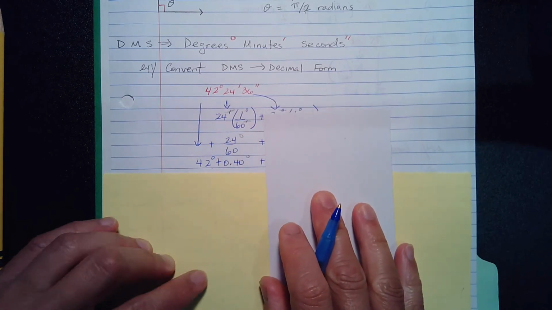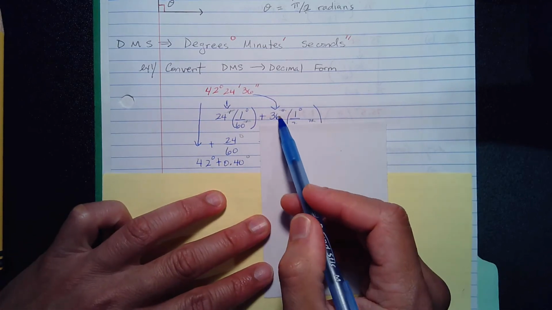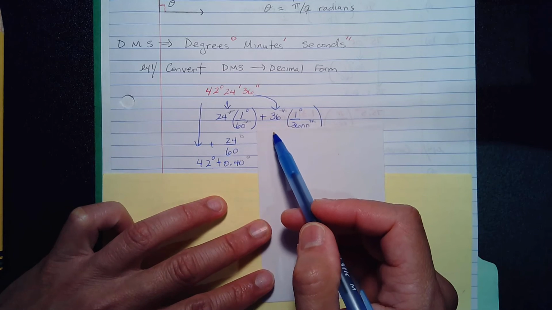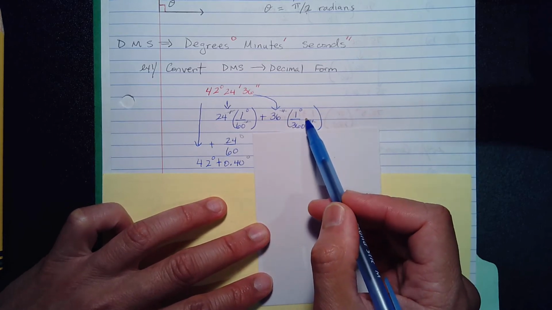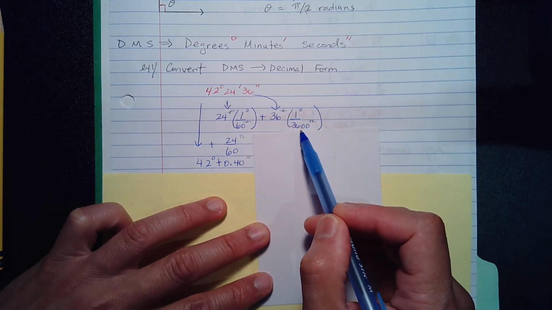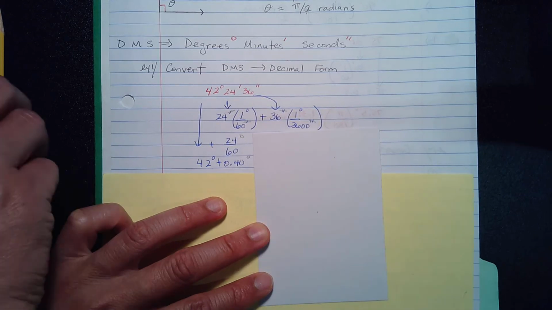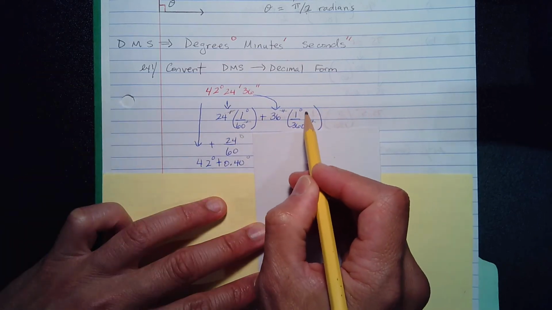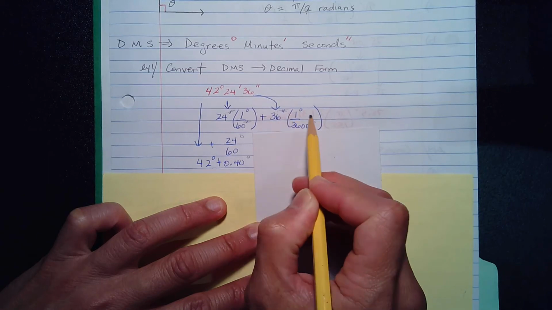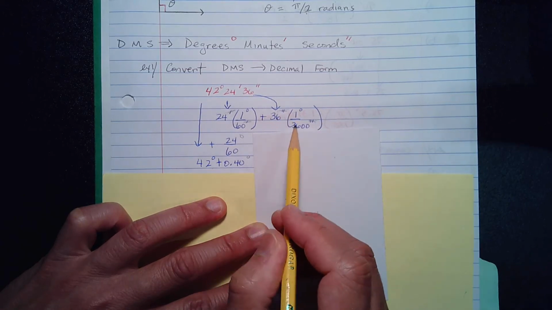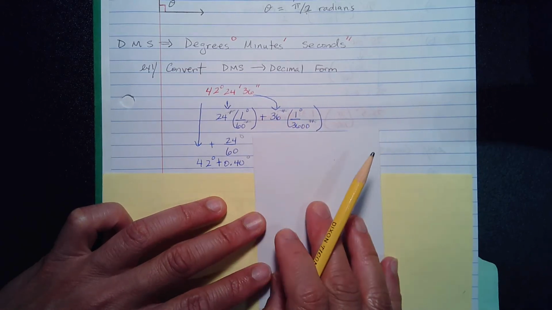Next, we're going to convert 36 seconds to degrees. So 1 degree is 3600 seconds. Again, the reason I wrote the ratio this way is so we can reduce the seconds unit out, and now we're just in degrees.